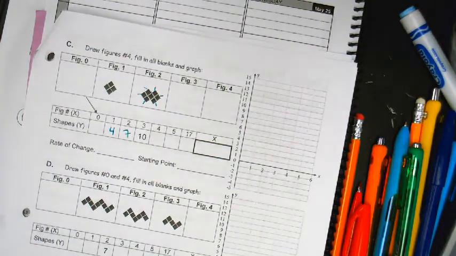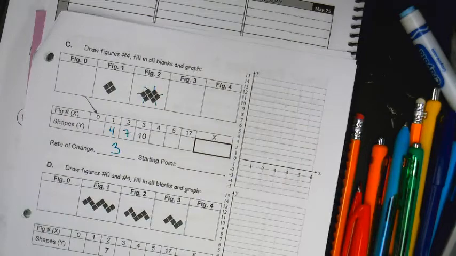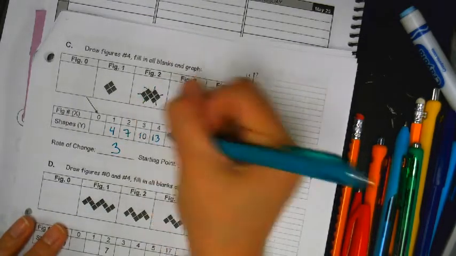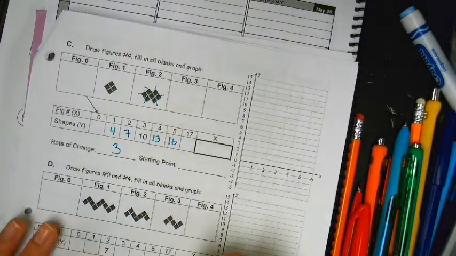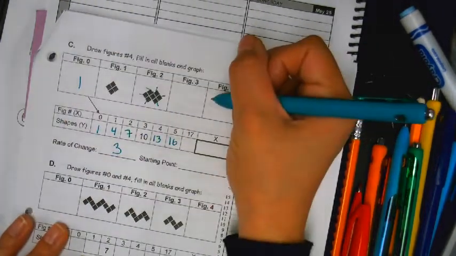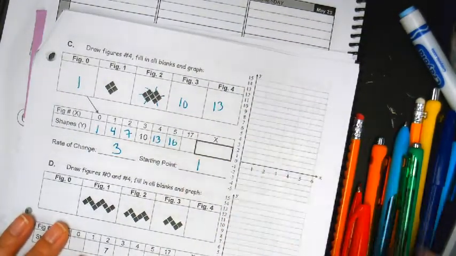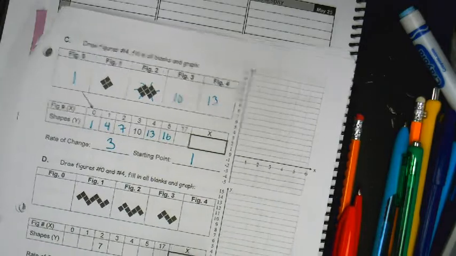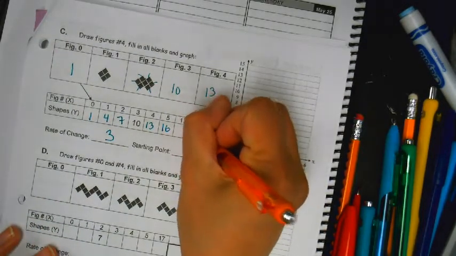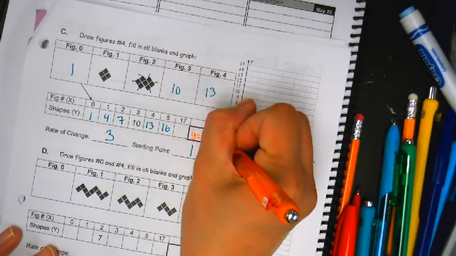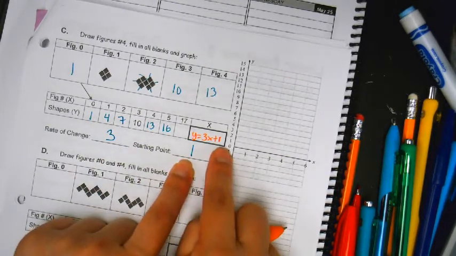All right, what are we changing by? Good. What is my starting point? What is my equation? All right, so this number goes in front of the x, and this number goes at the end.